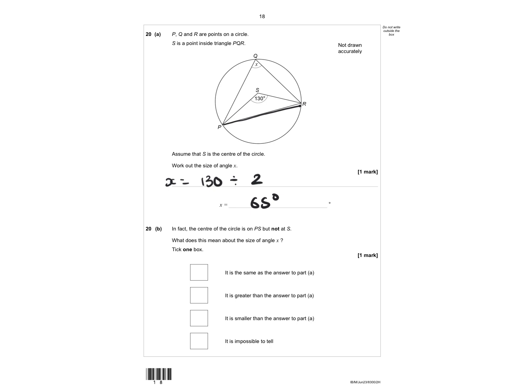In fact, the centre of the circle is on PS, but not at S. What does that mean about the size of angle X?